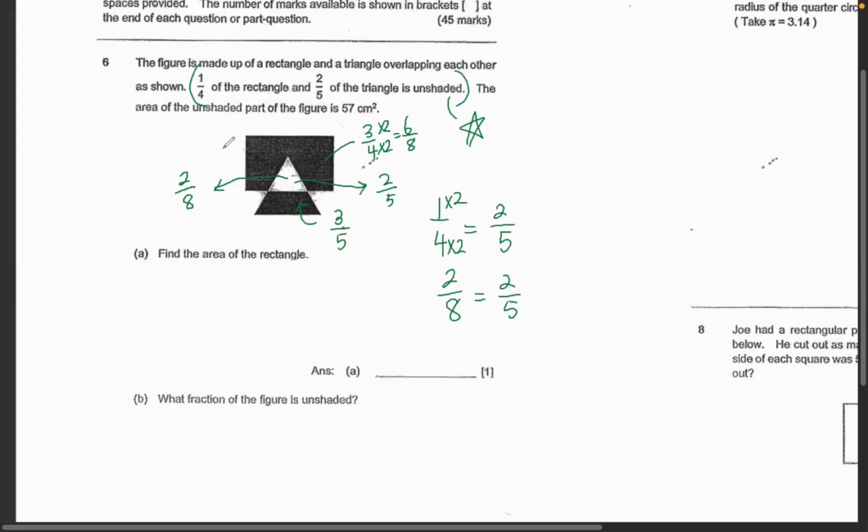Yeah. Now they say the area of the unshaded parts of the figure is 57. So therefore 2 units is actually equal to 57. Agree so far? Yeah. Okay. Alright, so we find our Mr. Green Man, which is 1 unit. So 57 divided by 2, that gives me 28.5 centimeters squared.